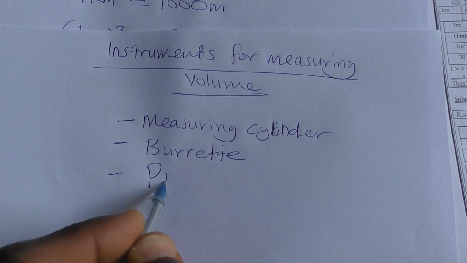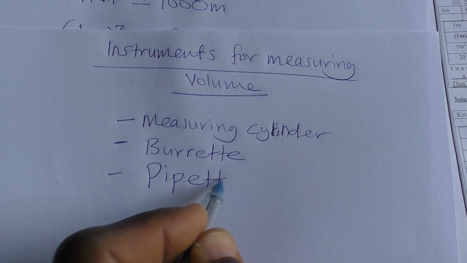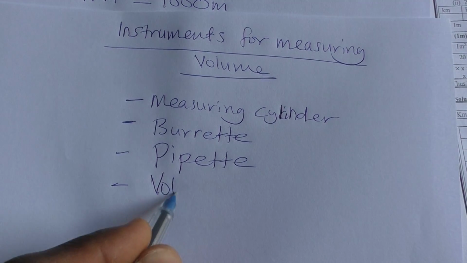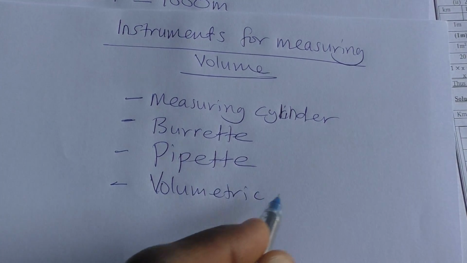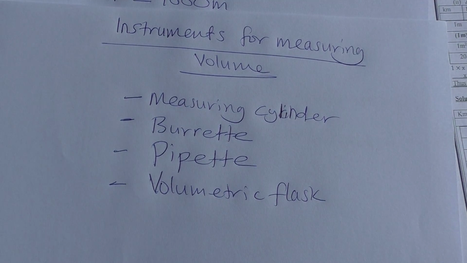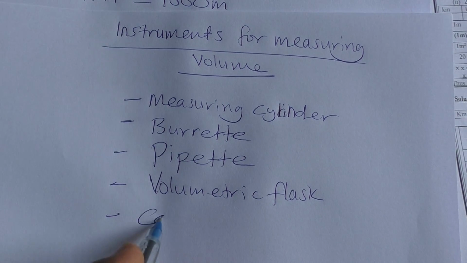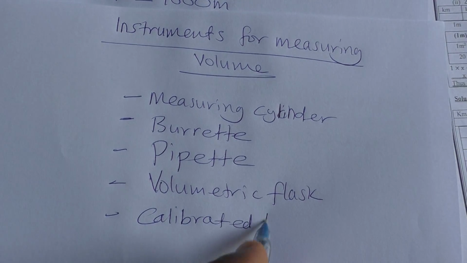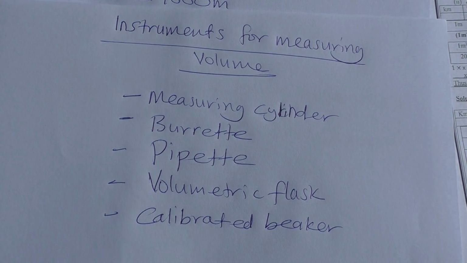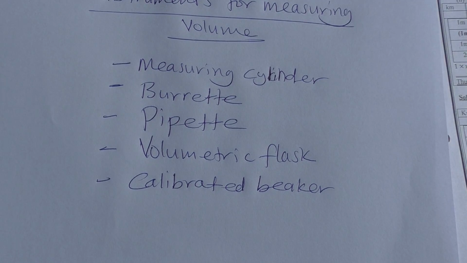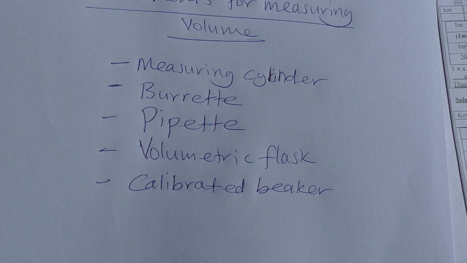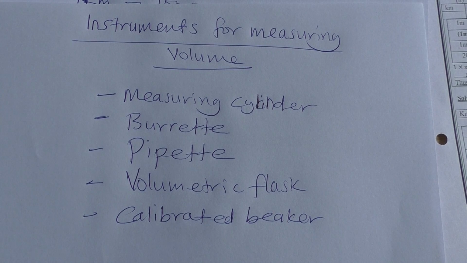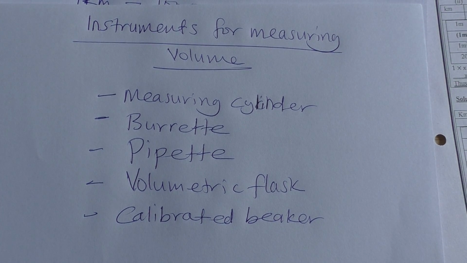We can use a pipette. We can use a volumetric flask. We can use a calibrated beaker. These are some of the instruments that we use in measuring the volume of substances.